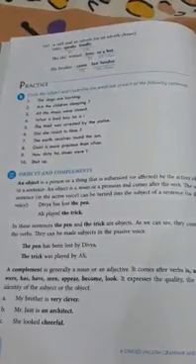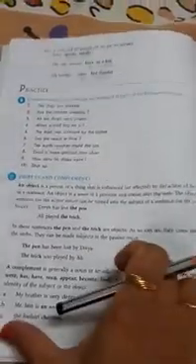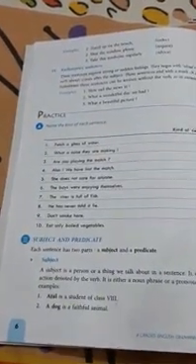Now, students, in our last lecture, we did what is a sentence, and we also did types of sentences, and we did subject and predicate. Now, what is a sentence? Let's recapitulate the previous topics. What is a sentence? A sentence is a group of words which makes a complete sense. This is a sentence. Now, sentences are of four types.